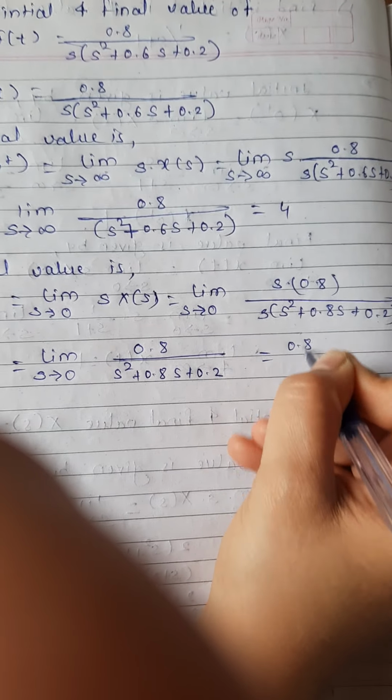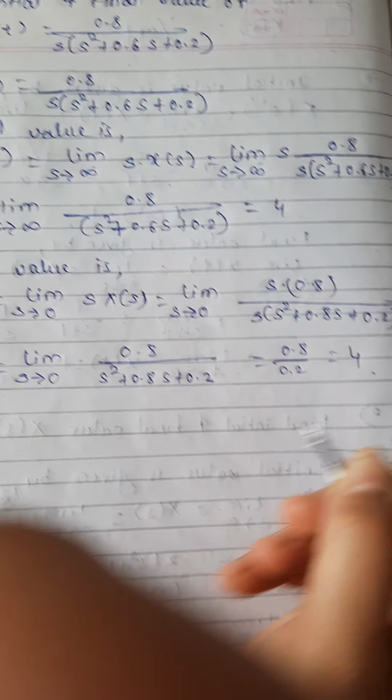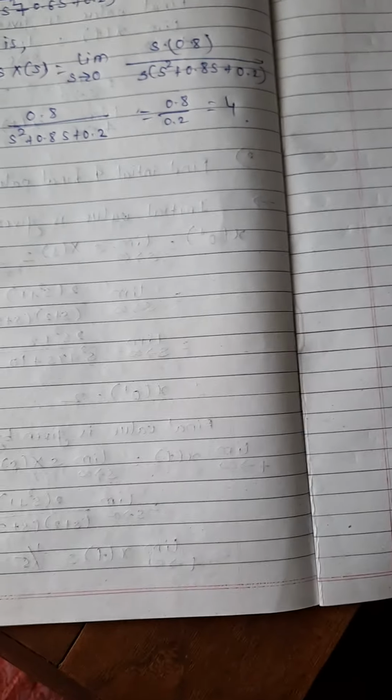So it is 0.8 by 0.2, it is 4. So this is the final value.